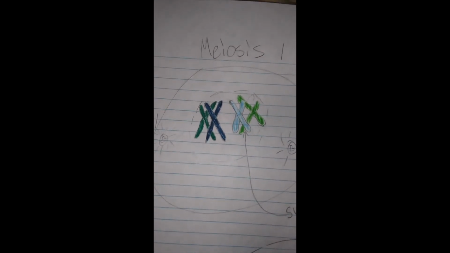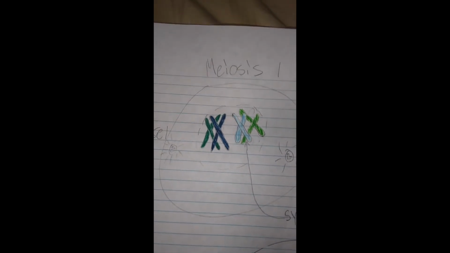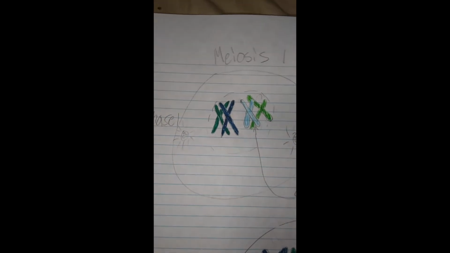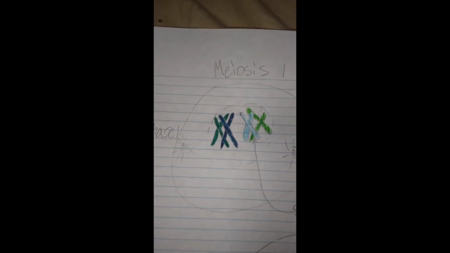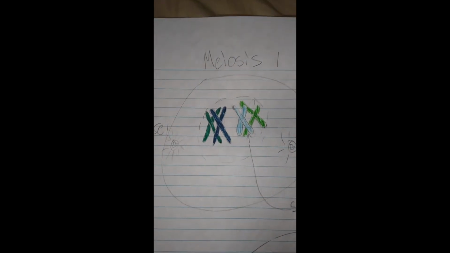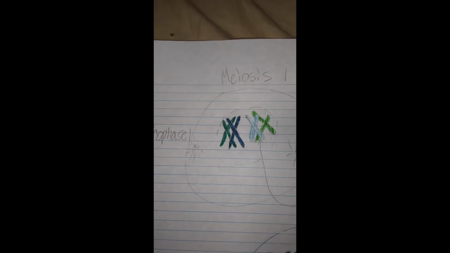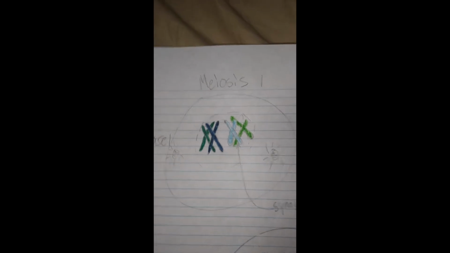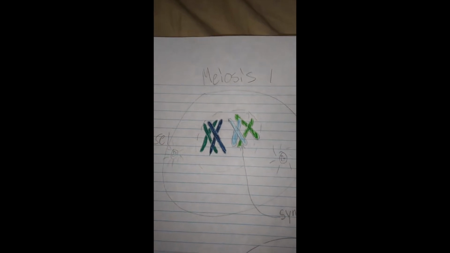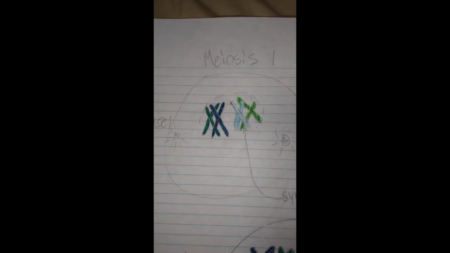and they kind of cross over each other, and during that crossing over, they switch parts of themselves, and that's called genetic recombination. The homologous pairs do that so that each daughter cell is different, and that creates difference in humans. That's why you're not the exact same as your siblings. It's because these homologous pairs of chromosomes switch parts of each other.